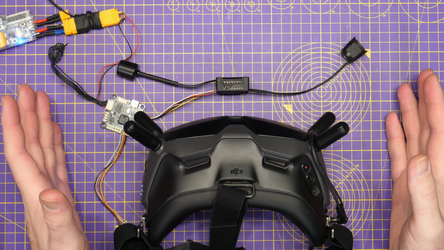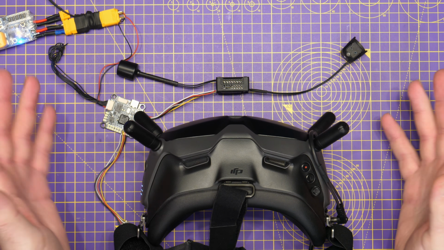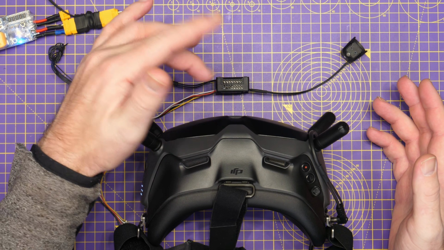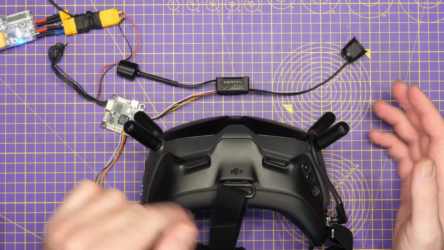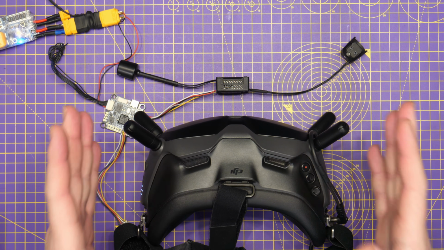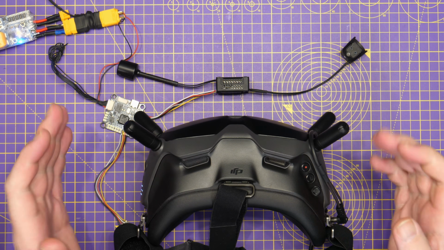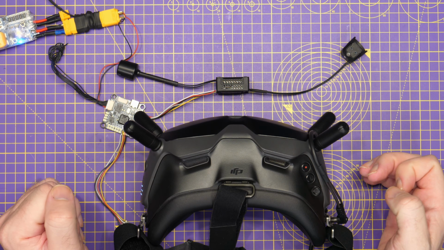From a binding point of view, everything is very straightforward. Your air unit needs to have power. You should be able to see the LED change. You need to make sure that your goggles have the O3 mode available and you are in that mode to be able to bind. Next, we're going to talk about connecting O3 to your flight controller, configuring Betaflight, but then give you some diagnostics on what to check if you're having problems getting the OSD working.